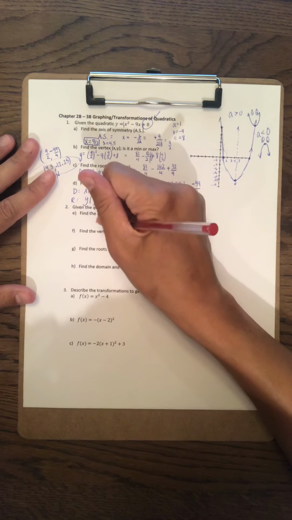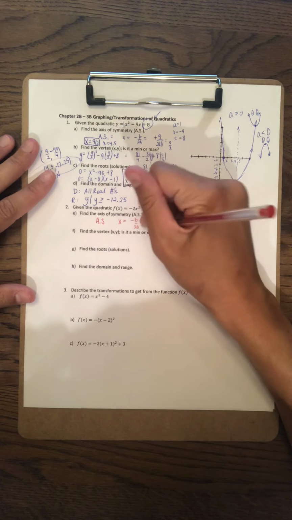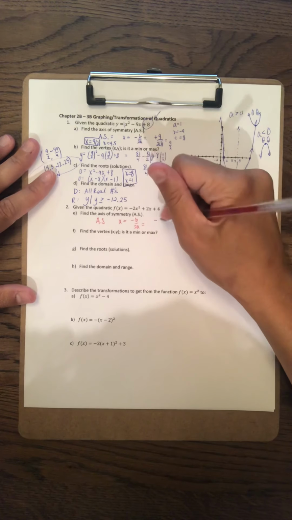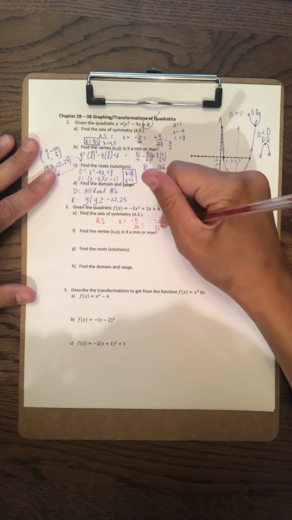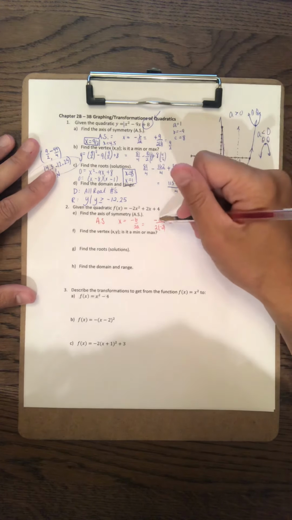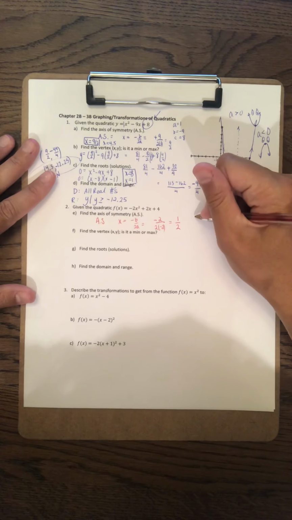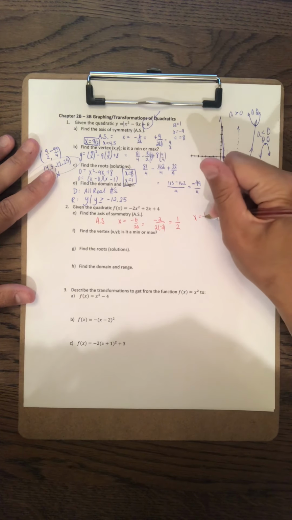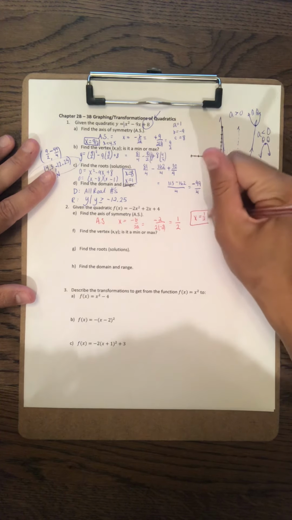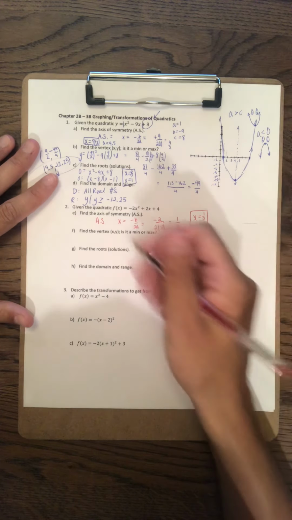So the axis of symmetry, we use x equals negative b over 2a. So that would be negative 2 over 2 times a is negative 2. Negative over negative is positive. 2 over 4 is 1/2. So the axis of symmetry is x equals 1/2. And you could graph this again. I'm not going to on this one.